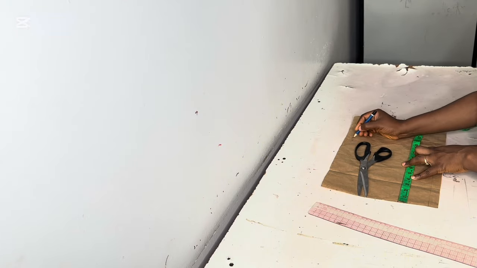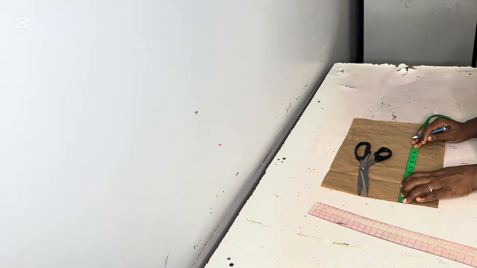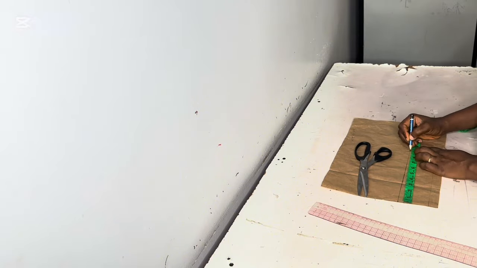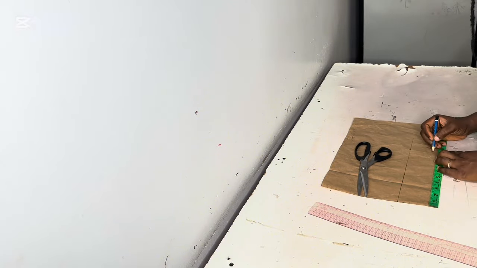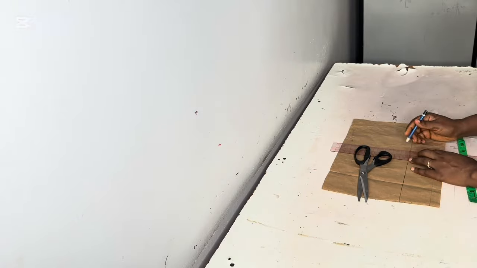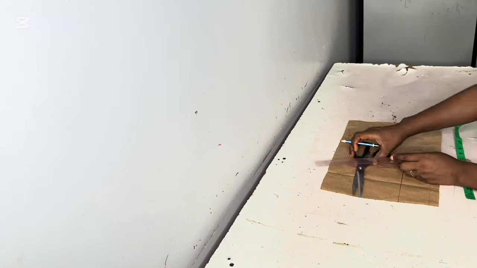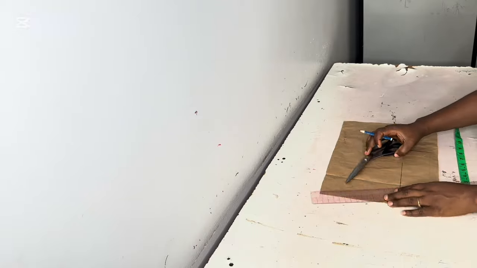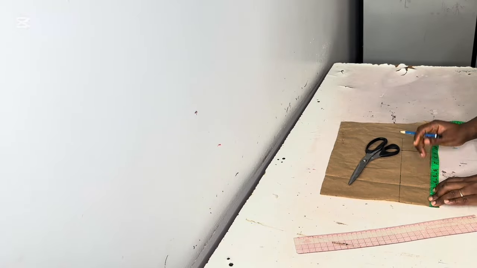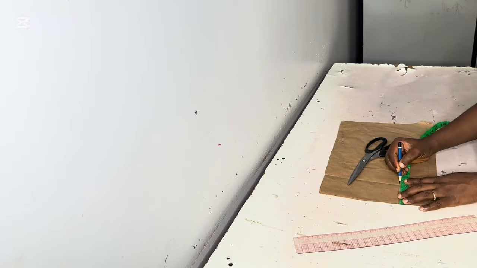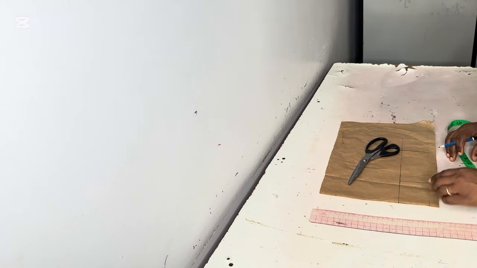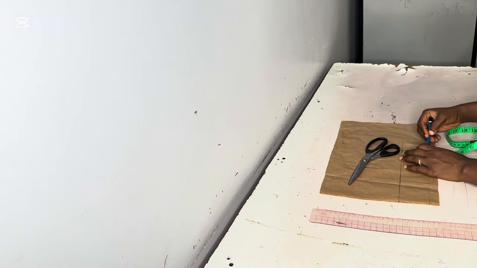Remember, our neck circumference that we measured was 17.5. 17.5, I'm going to add 1 inch, that's 18.25, sorry. Divided by 2, I'll have 9.125. Remember, the back was 7. 7 divided by 2 is 3.5, which is what I marked there.